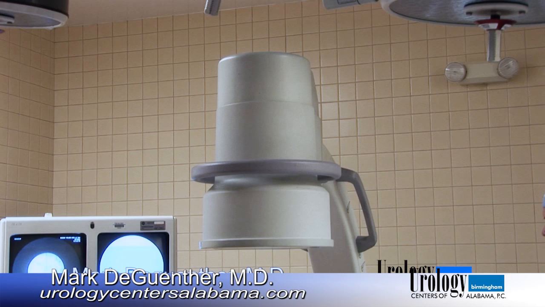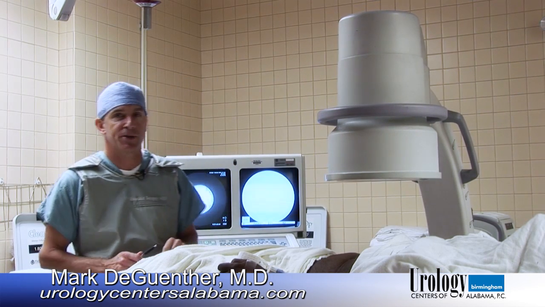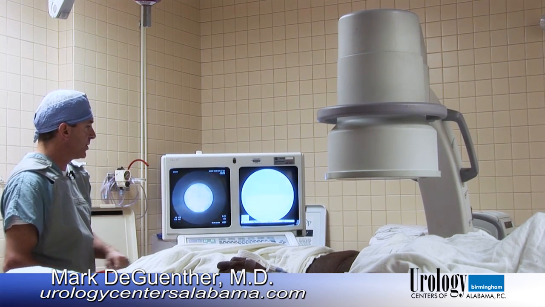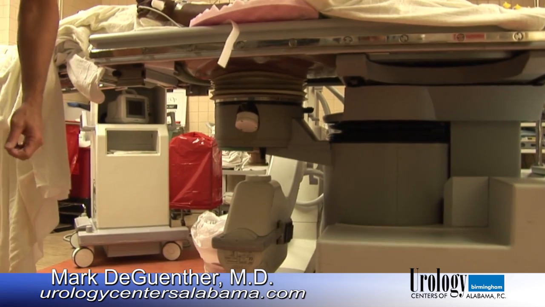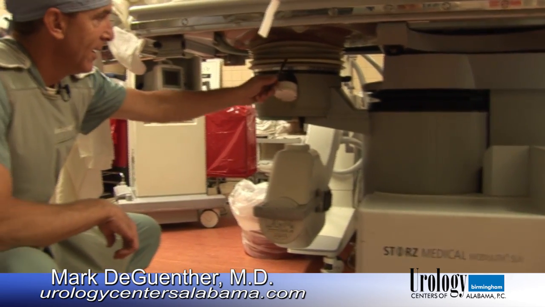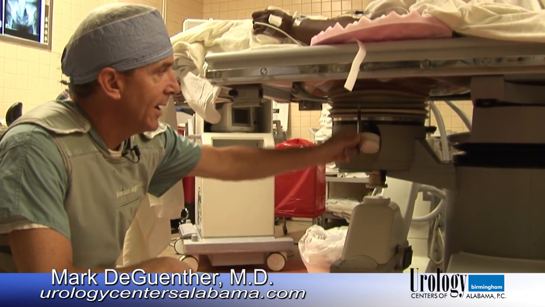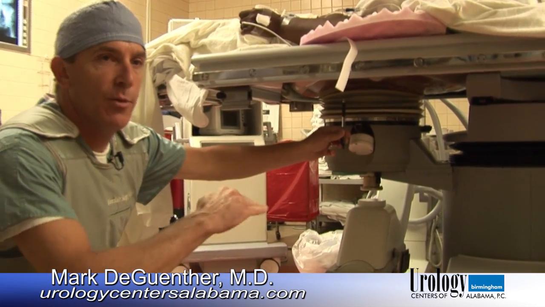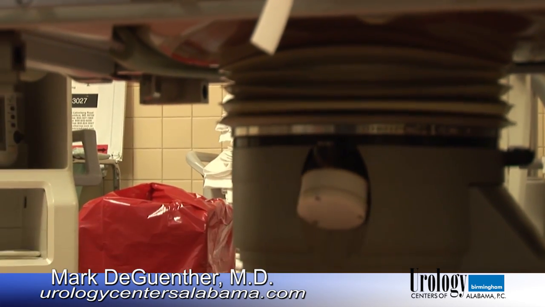This piece of the equipment is the fluoroscopy unit. That's what's generating the x-rays and transferring it to the screen where we can monitor it throughout the procedure here. The shock waves are actually generated in this part of the equipment. This is located directly under the stone, and then we move the patient up and down to get the stone at the tip of that cone, as I had mentioned.